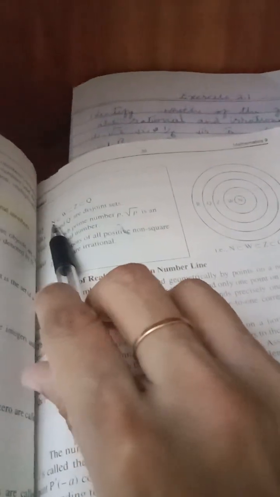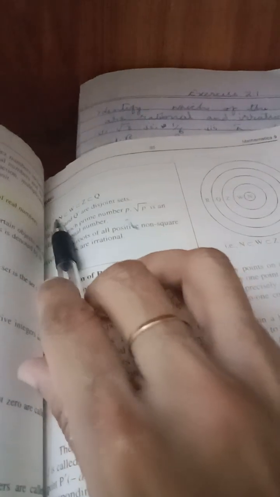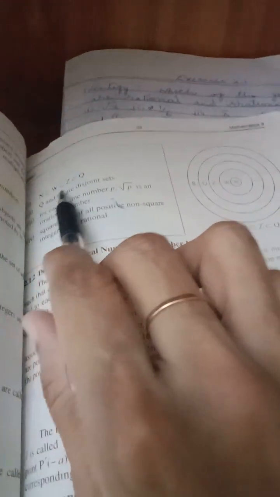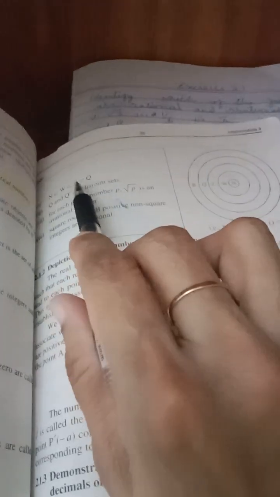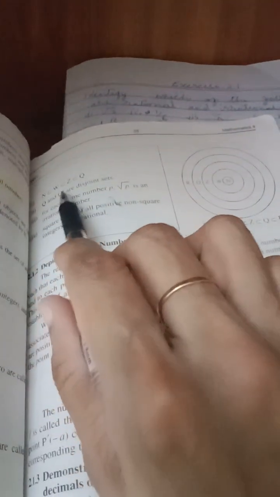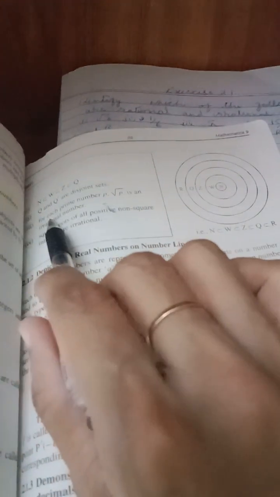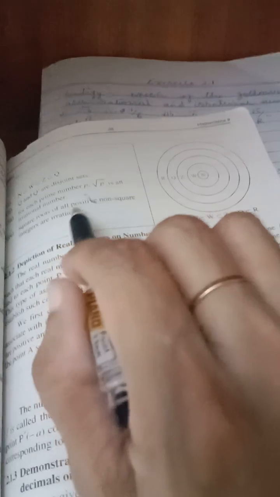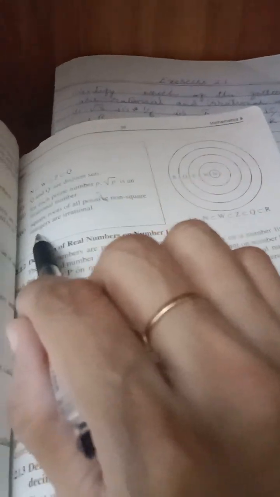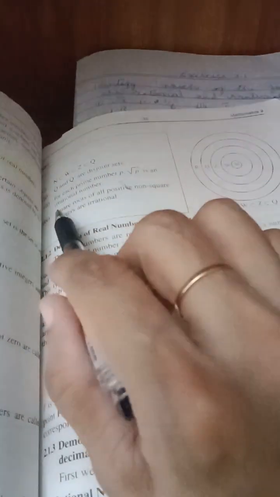N is a subset of W. W is the set of whole numbers, and Z is a subset of Q. Q and Q bar are disjoint sets. For each prime number p, under root p is an irrational number. The square root of all positive non-square integers is irrational.